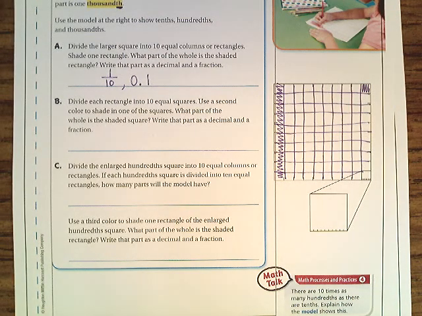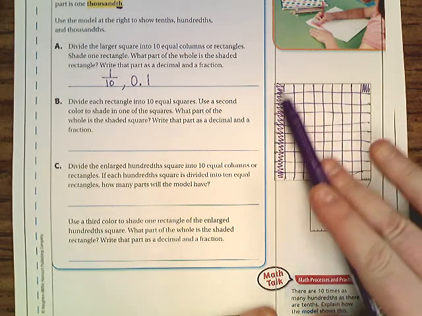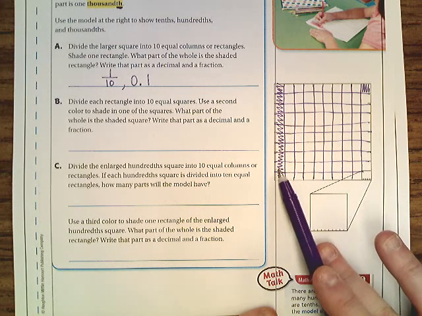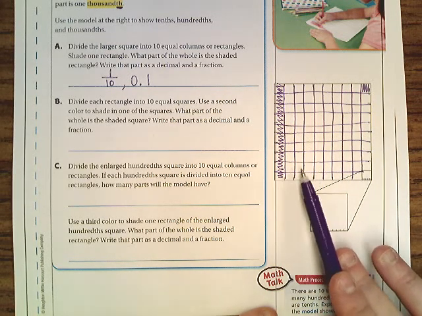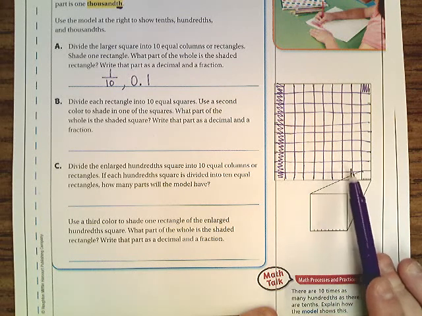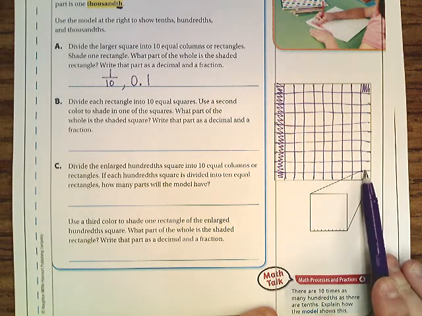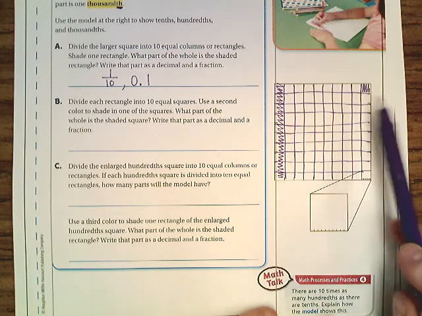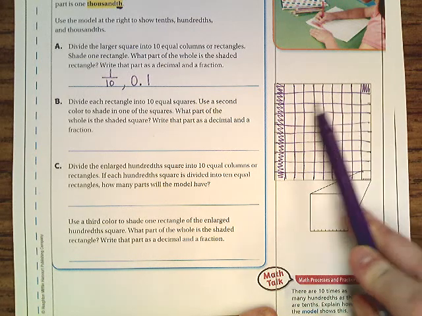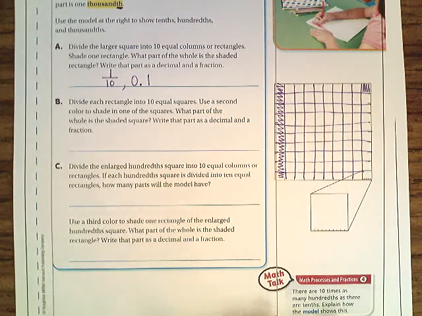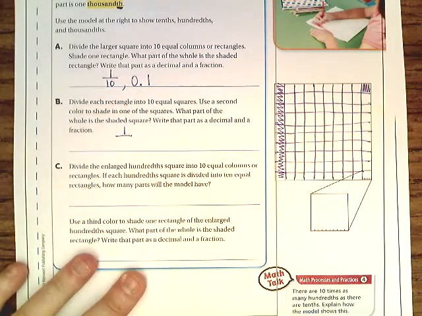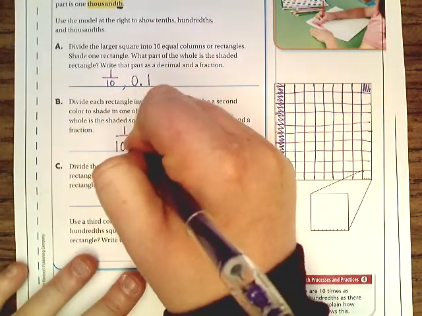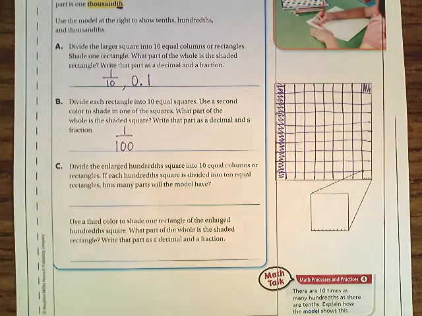What part of the whole is the shaded square? Okay, so now we have how many little squares here? Well, we have 10 in each of these columns. 10, 20, 30, 40, 50, 60, 70, 80, 90, 100. Okay, we also have 10 by 10. 10 times 10 is 100. So we're looking at just this one square in this entire big giant picture. Well, that's one square out of 100 total squares. Okay, 1 out of 100 total squares.